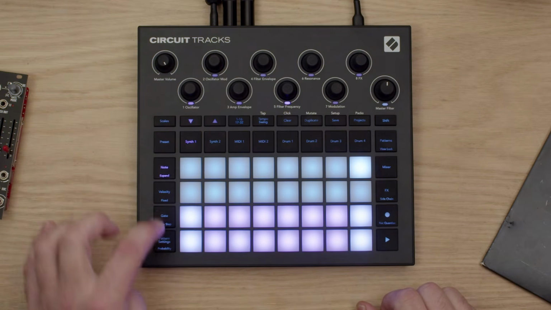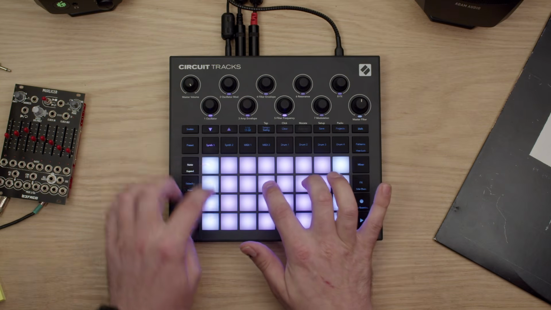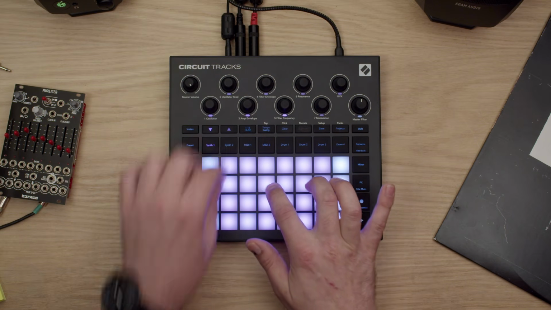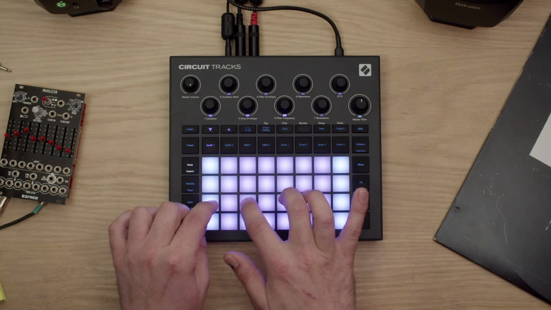So I'll go back into note mode on that synth track. I'll put it in extended note mode where I get a bigger range of notes that I can play, and I'll find a good octave to play in. It's a bit high. Kind of sounds in the ballpark. Let's roll it down and play our first part.